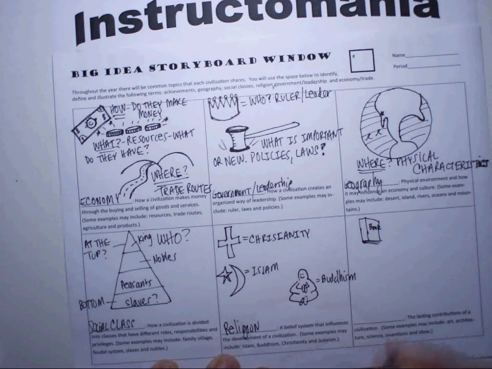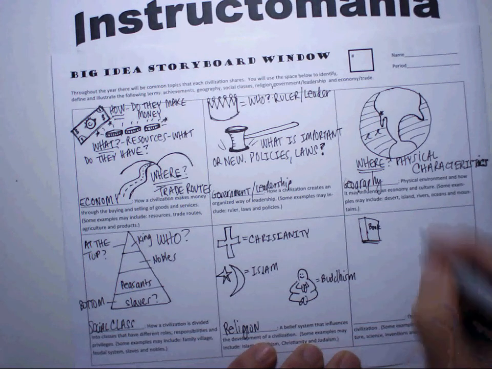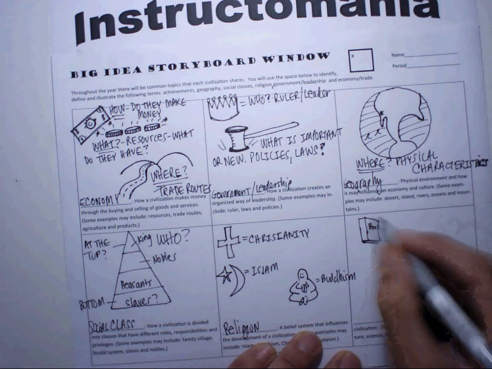Now, we're going to talk about literally the creation of a book is important with the printing press and Gutenberg and different people that were able to make books more accessible to people. And then also different achievements or contributions.